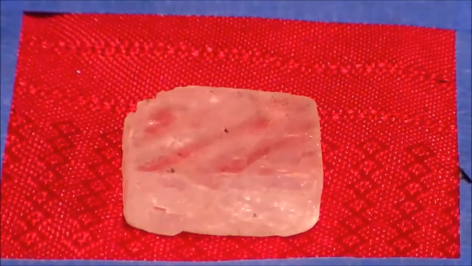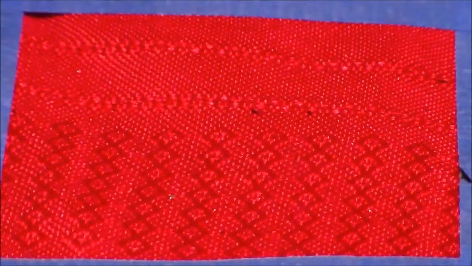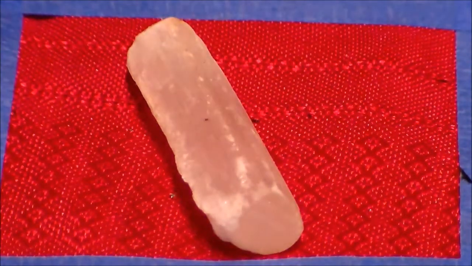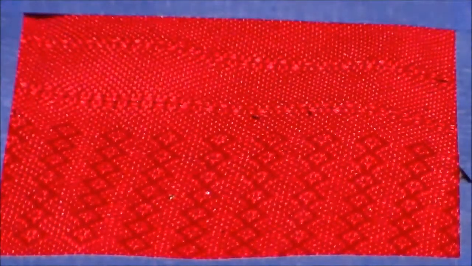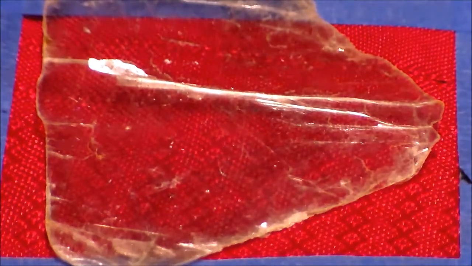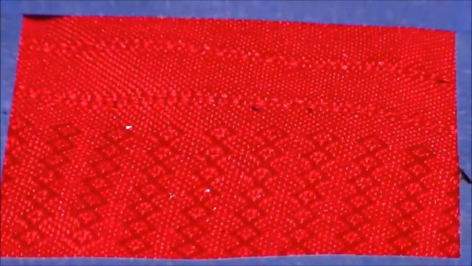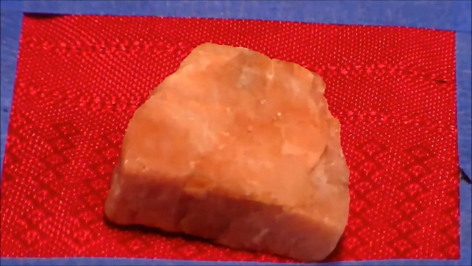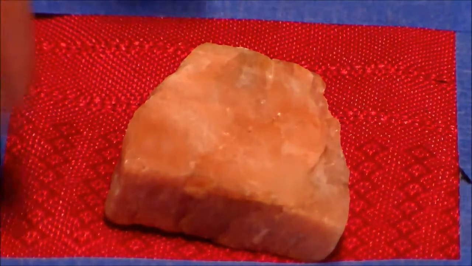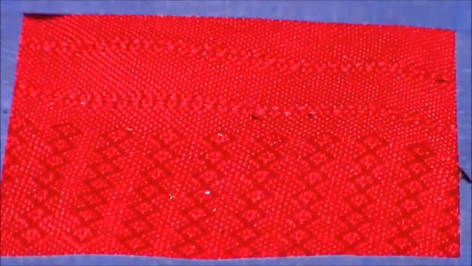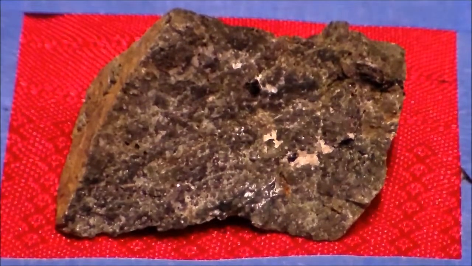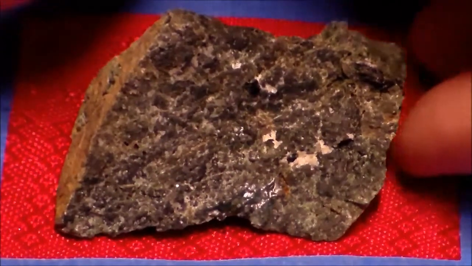This one's almost clear, so that would be light. Again, almost clear, so we would move that to the light. This one's almost see-through, so we'll put that at a light. Compared to the other ones that were almost clear and almost see-through and very white, this one's pretty dark, so we'll move it to the dark. And the last sample, that one's as well pretty dark, so we'll move that to the dark.